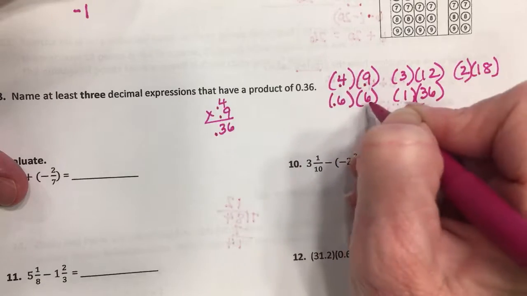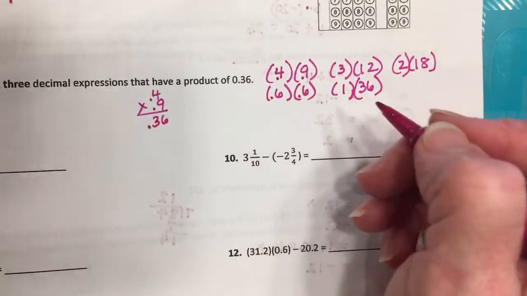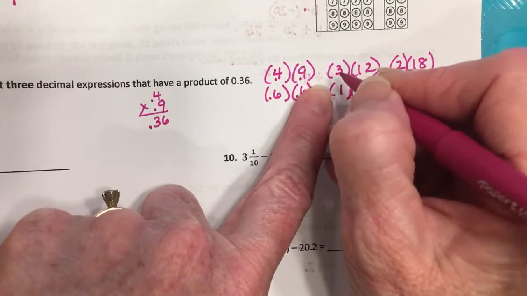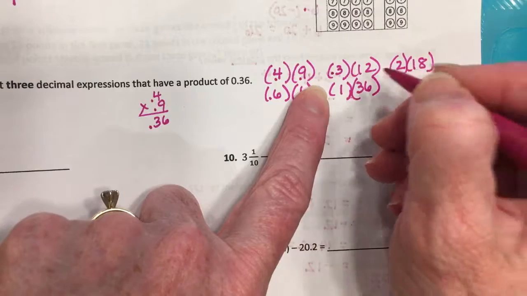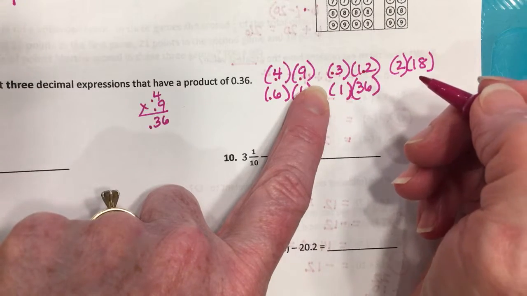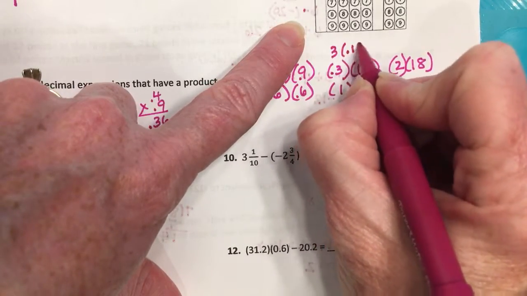Okay, same thing with 6 and 6. If this were 0.6 times 0.6, I would have 2 decimal places. Now with the 3 and the 12, I just need 2 decimal places. So if I put a decimal in front of the 3, I need to just put a decimal in front of the 2. So 0.3 and 1.2, or I could do 3 times 0.12.